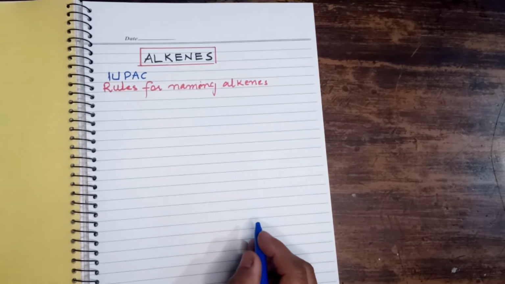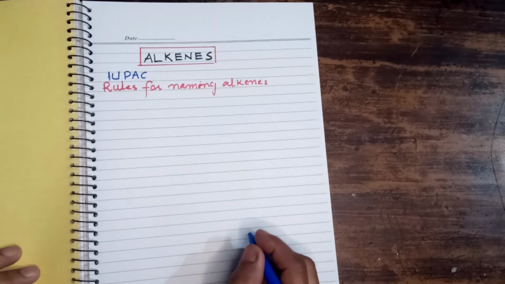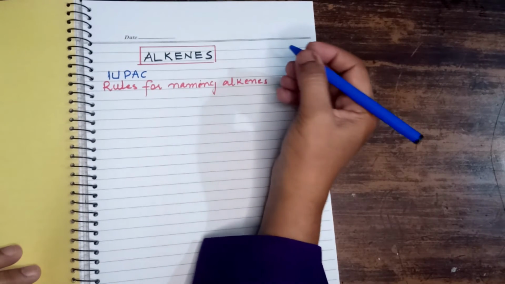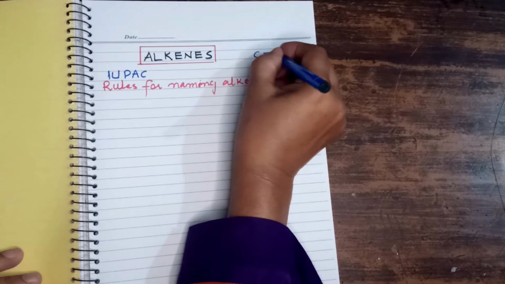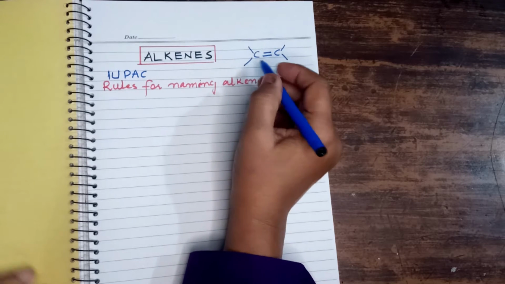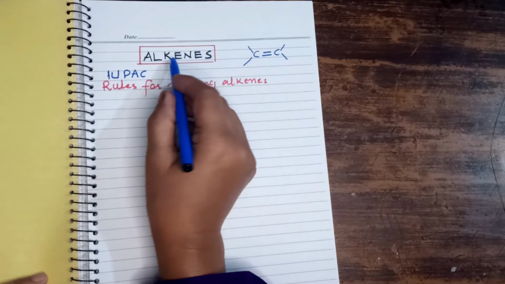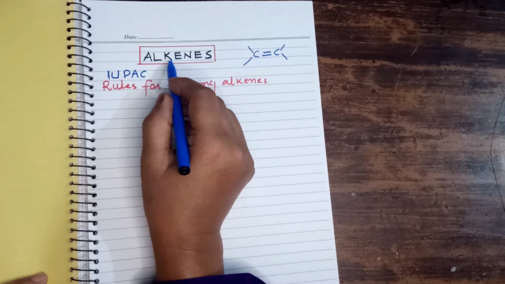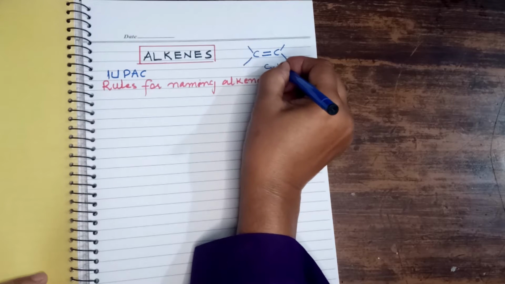Students, we are going to discuss alkenes, right? We know very well these are the hydrocarbons where we have a double bond between any two carbon atoms. A double bond is present between two carbon atoms, right? Such hydrocarbons are known as alkenes, having the general formula CnH2n.